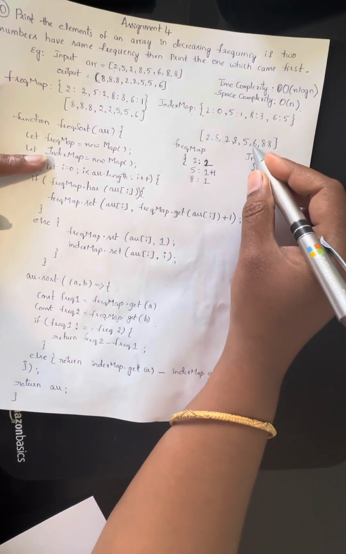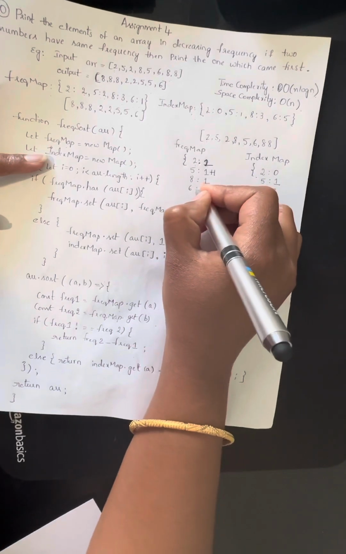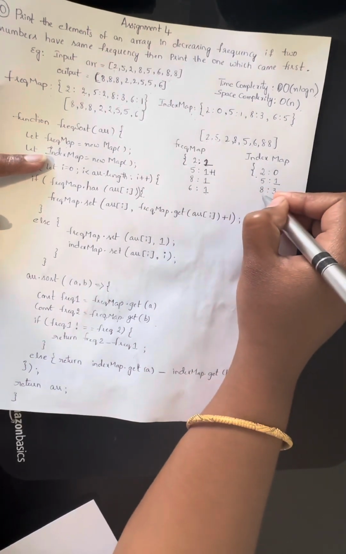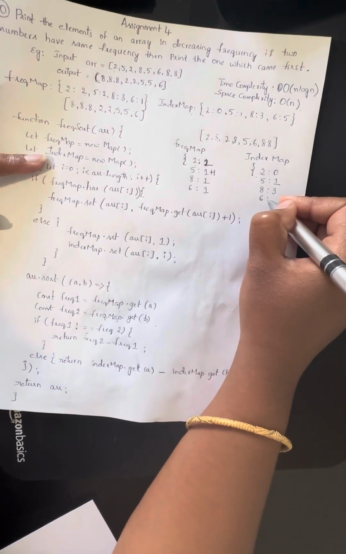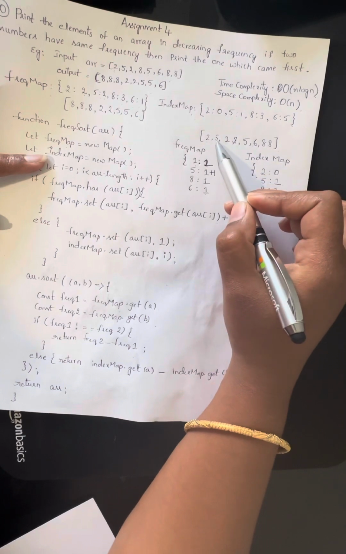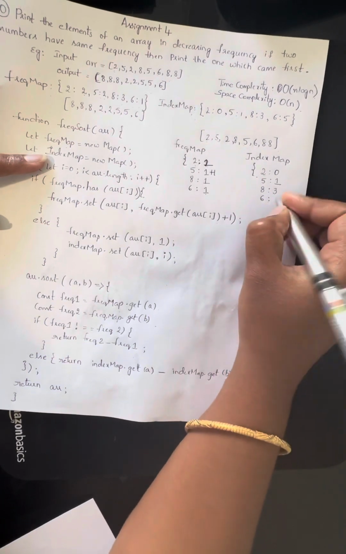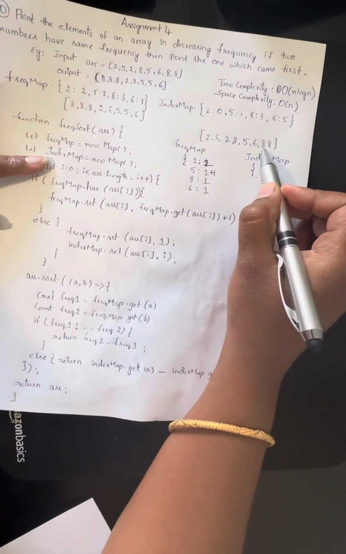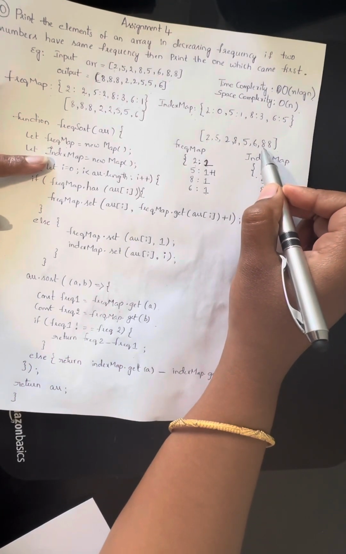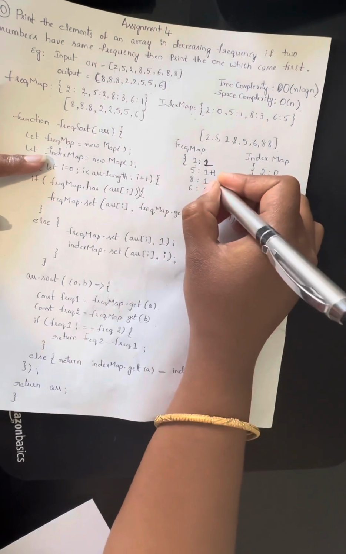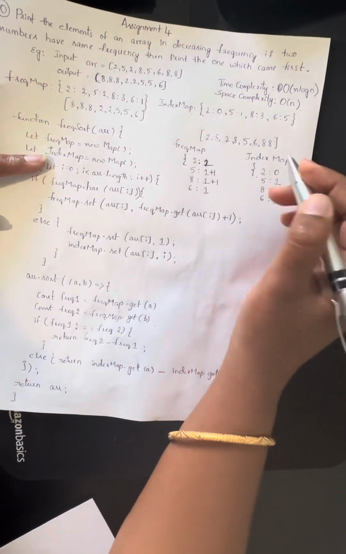The next one is 6. The count becomes 1 for 6, and in the index map, the index value is 0, 1, 2, 3, 4. It's 5. Then we go to the next one, which is 8. We already have it in the frequency map, so we increase the count by 1.